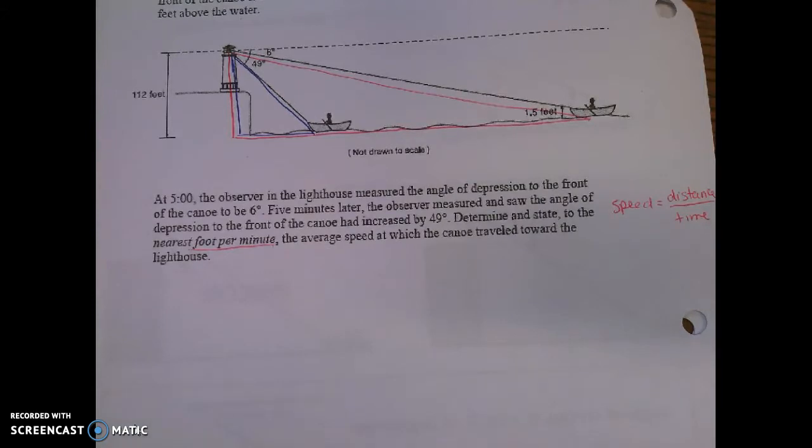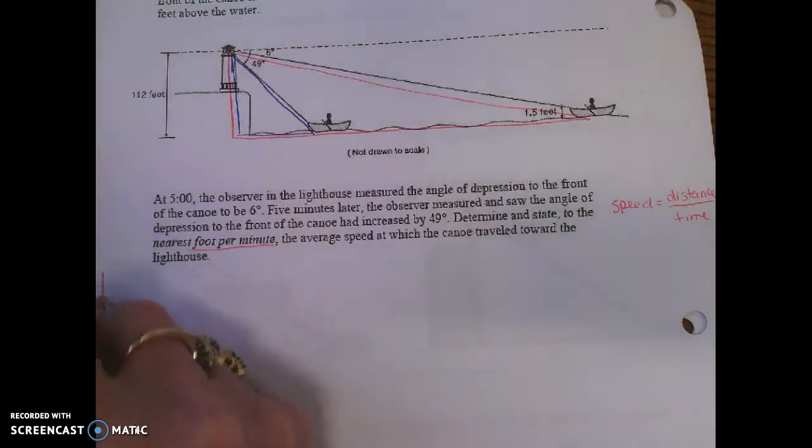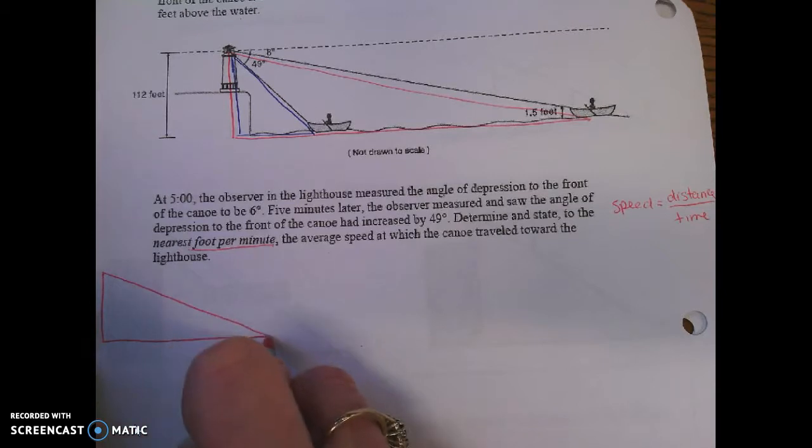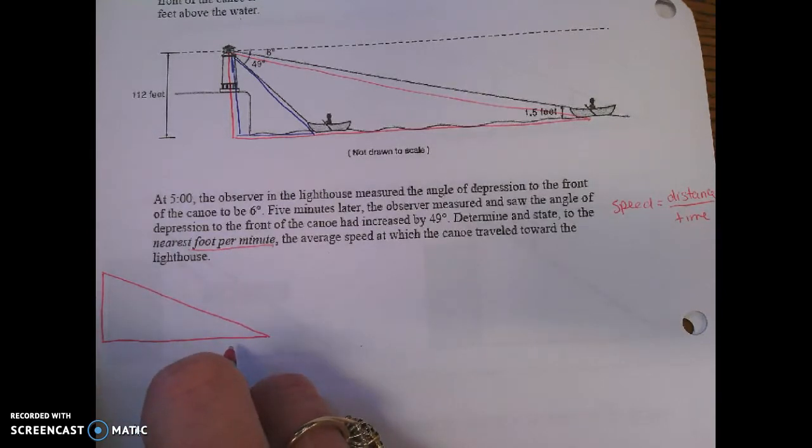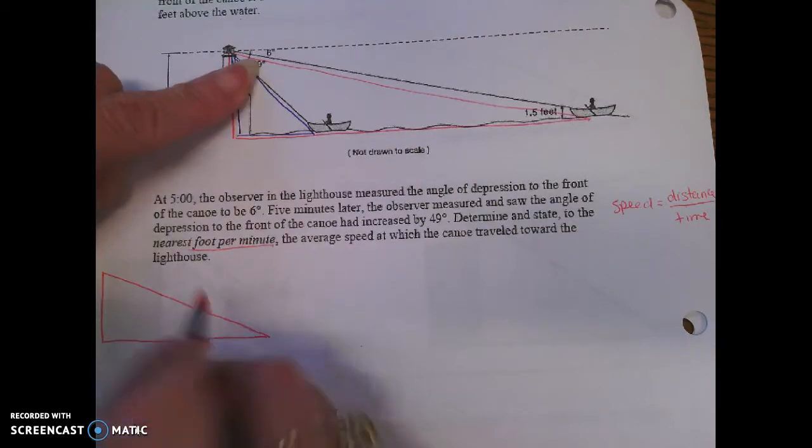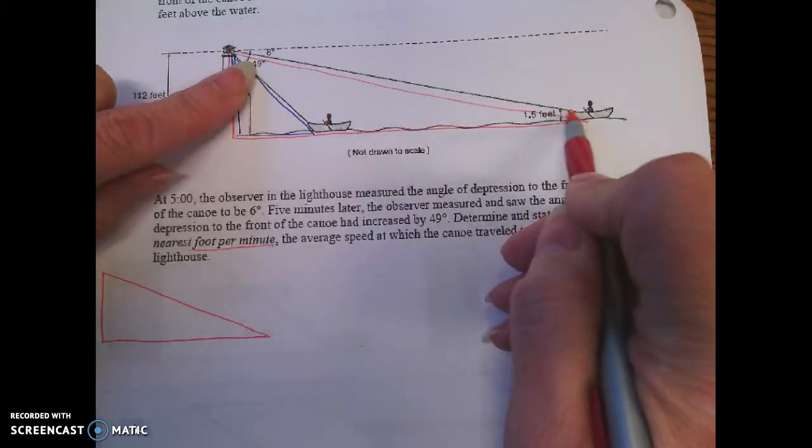So let's first start with our big red triangle. So I'm going to redraw it. Okay, so we know that this lighthouse is 112 feet above the tip of the canoe. But remember, this angle went to the tip of the canoe.